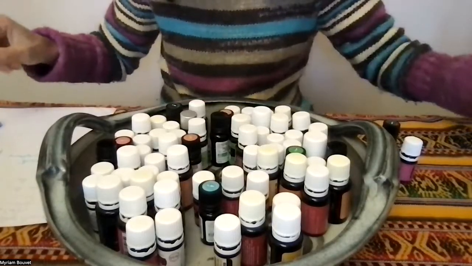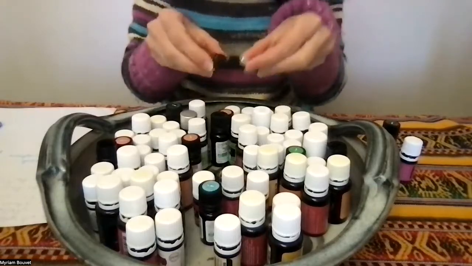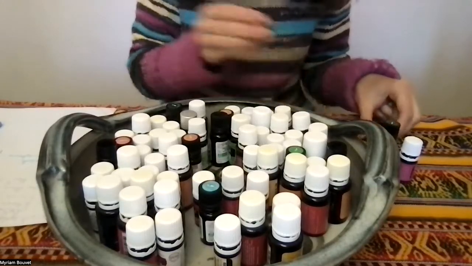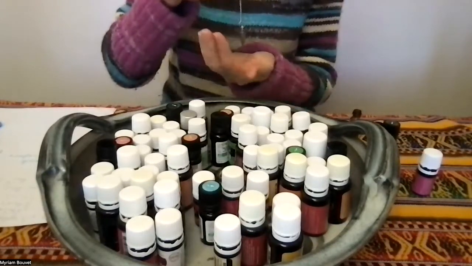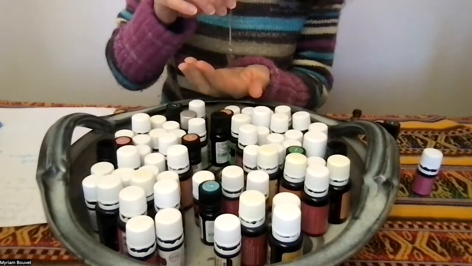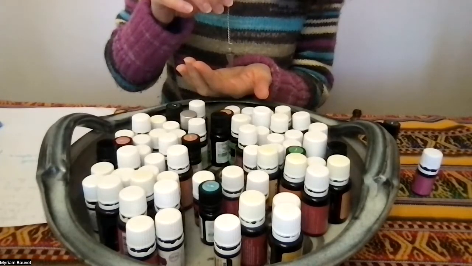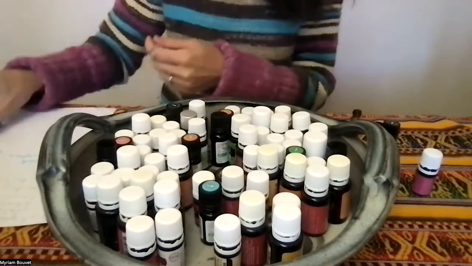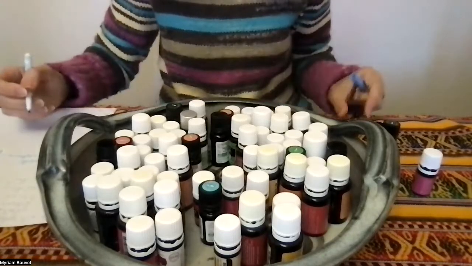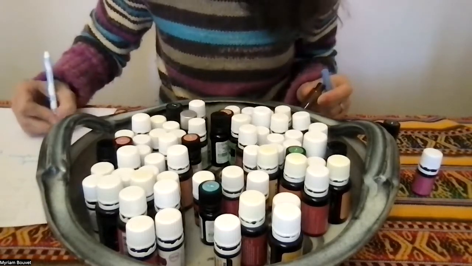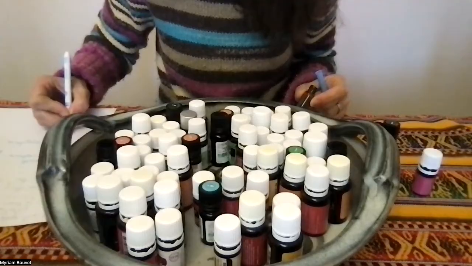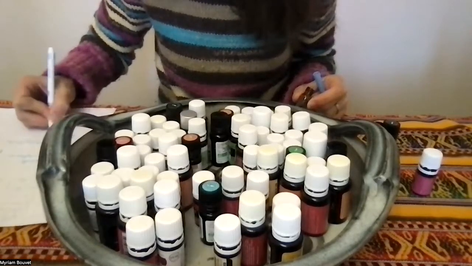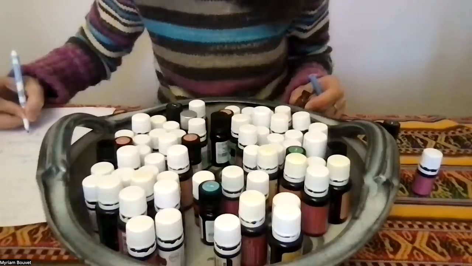Now I want to know how many drops in this little roller, how many drops of Acceptance I will need. So I need to put 1 drop of Acceptance, 2 drops. 2 drops. So 2 drops in that little roller, 2 drops of Acceptance, and that makes 4 drops of Niaouli.